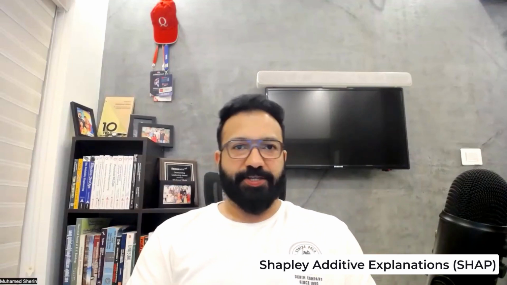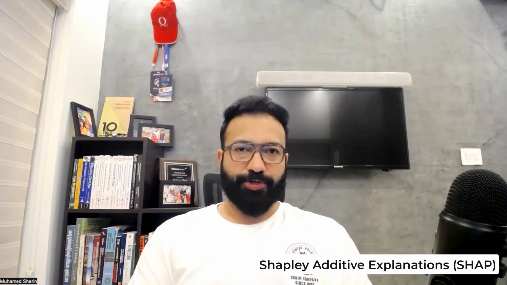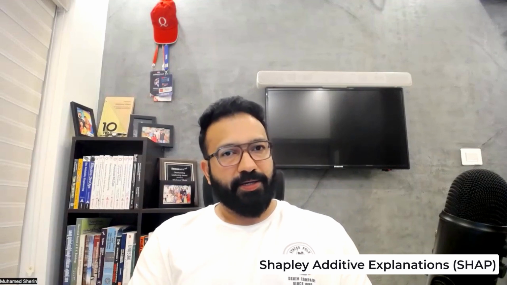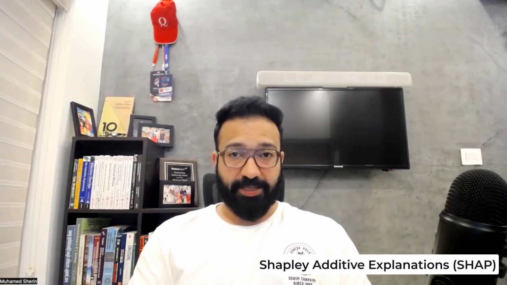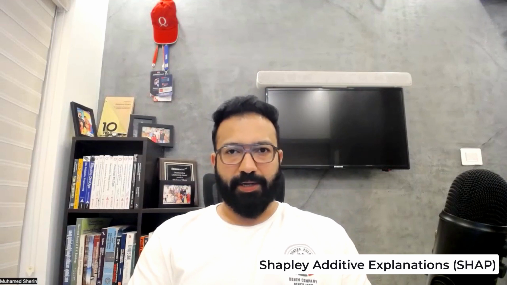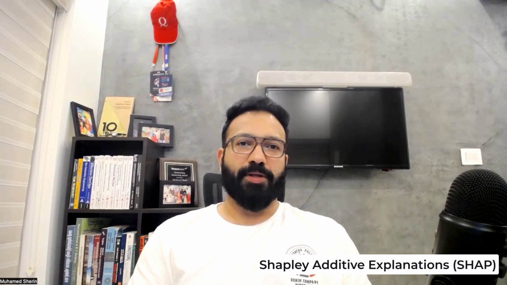SHapley Additive Explanations. SHAP is based on game theory and helps in quantifying the contribution of each feature to the final prediction. If we consider features as players and the game as a machine learning model, it's like assigning a score to each feature in a model to understand their role in the model's outcome.